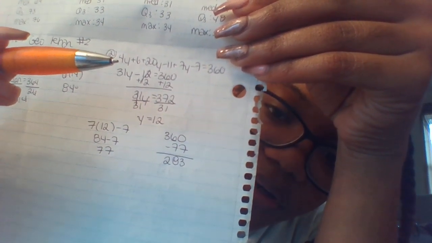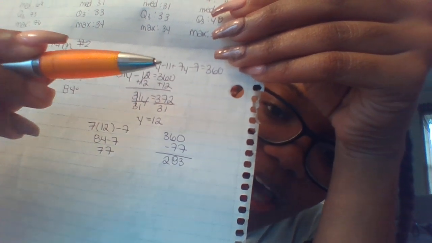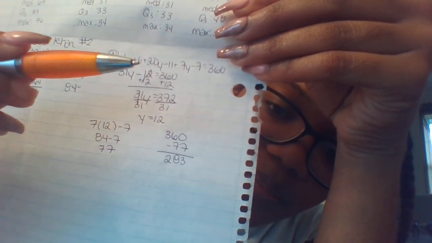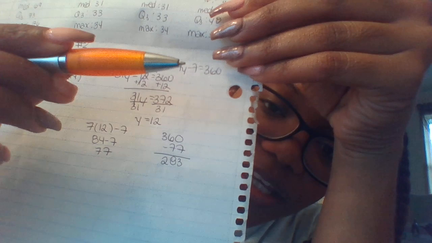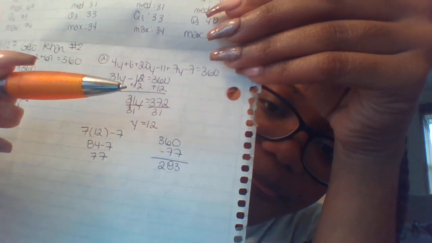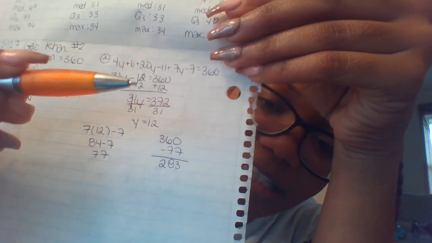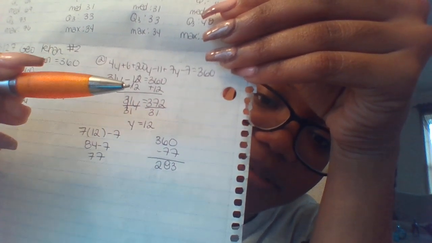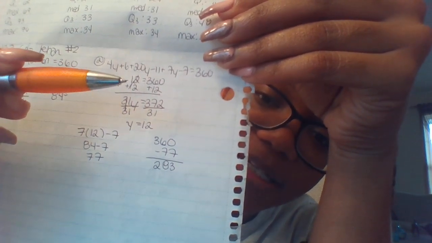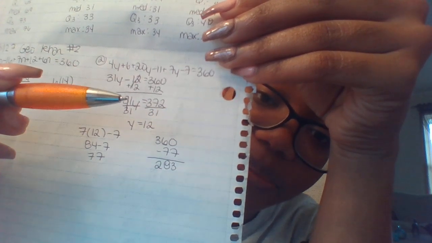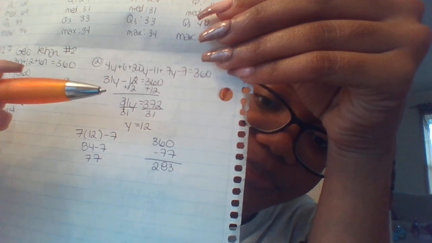So combine the 4, the 20, and the 7 to get 31. Combine the 6, the negative 11, and the negative 7 to get negative 12. We're going to add 12 to both sides to keep the equation balanced and cancel out this subtraction. Negative 12 plus 12 is 0. 31 minus 31y minus 0 is 31y. 360 plus 12 is 372.